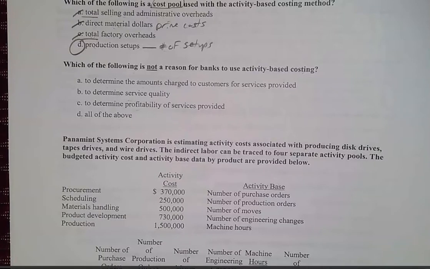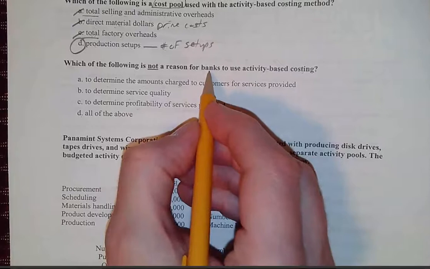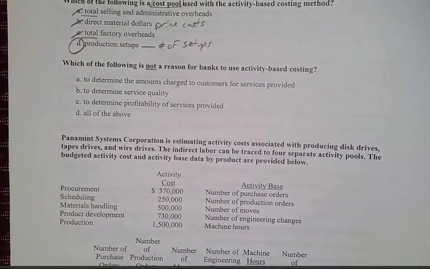We wouldn't necessarily associate a bank with process costing. However, if we are providing an identical service, like the number of checks written by the customer and processed by the bank, then we get into a mindset where we can understand that service-related businesses can use activity-based costing.